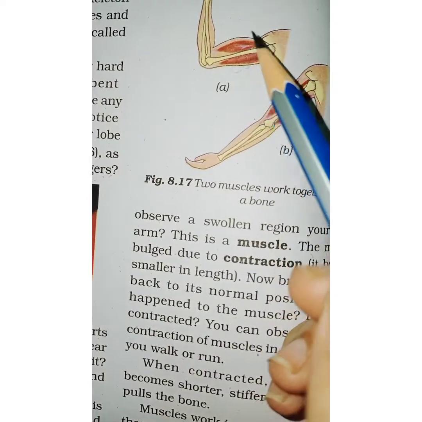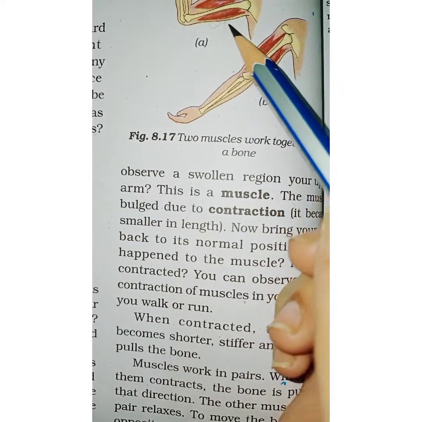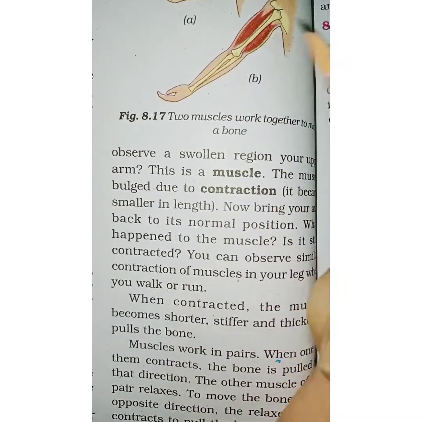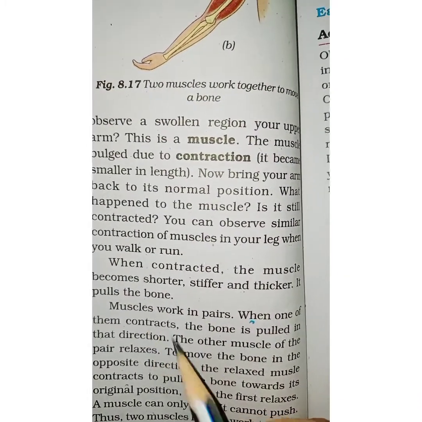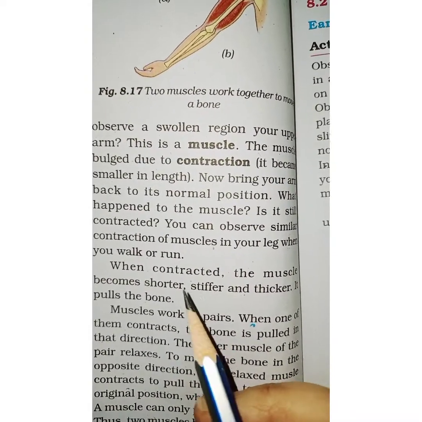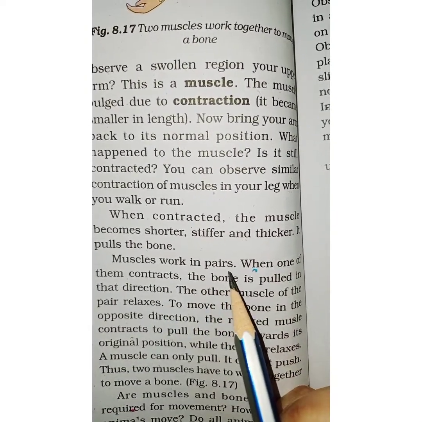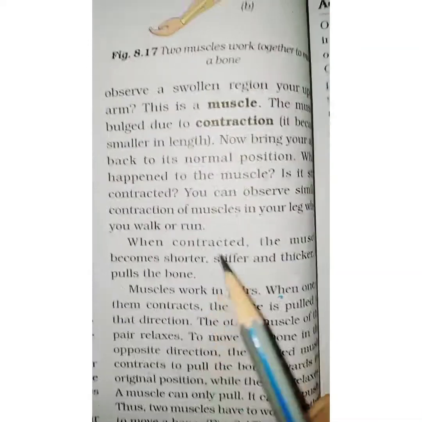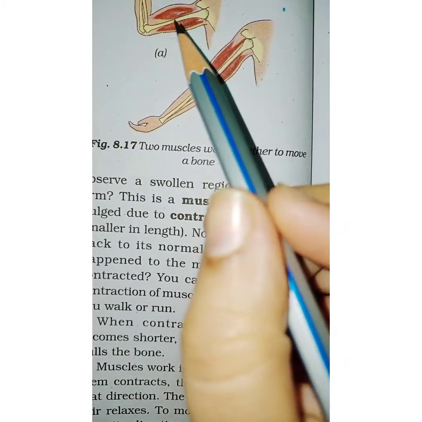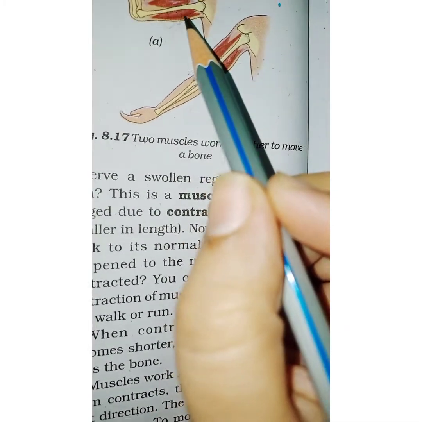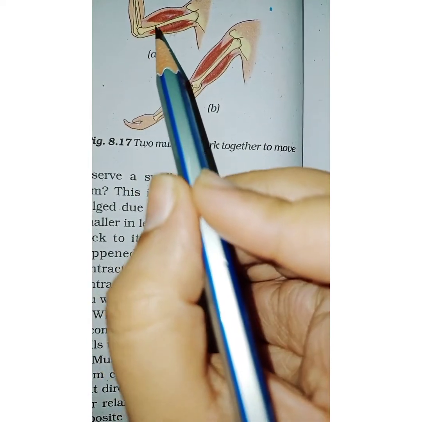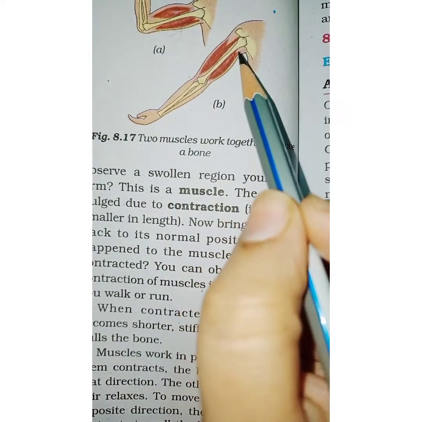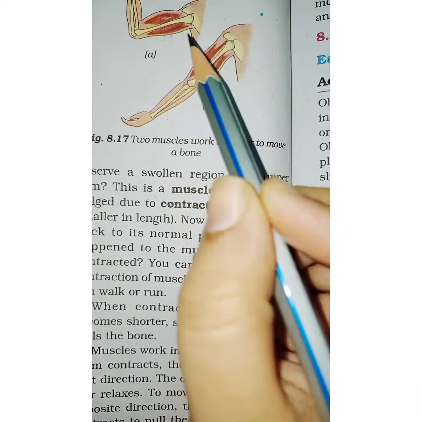So when the muscle contracts, what happens here? The muscle becomes shorter, stiff, tight and thick, and it pulls the bones. When muscles work in pair, when one of them contracts, the bone is pulled in that direction. You can see here, these are the two muscles working in pair, and the bone is also moving in the direction of the contraction. As you can see, the bone is in a different position when it is relaxing, inclined here and in this way.